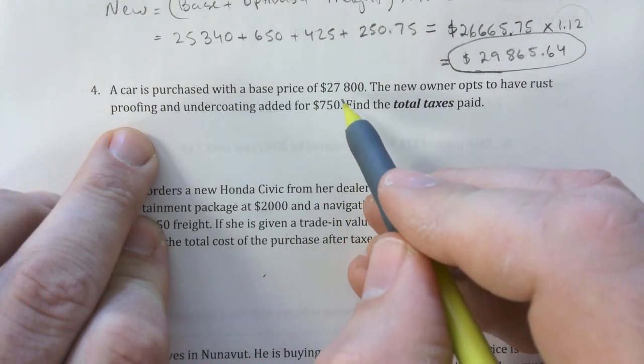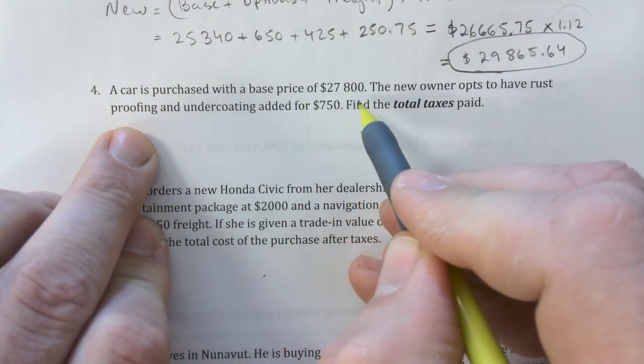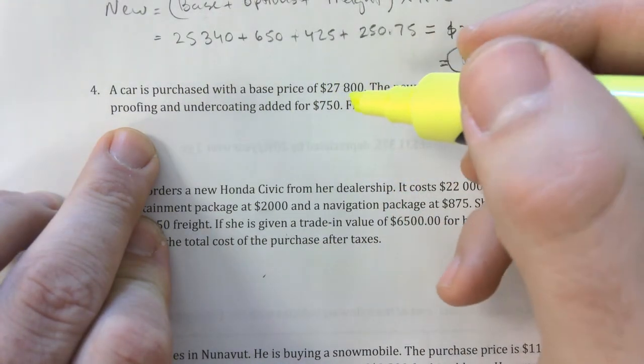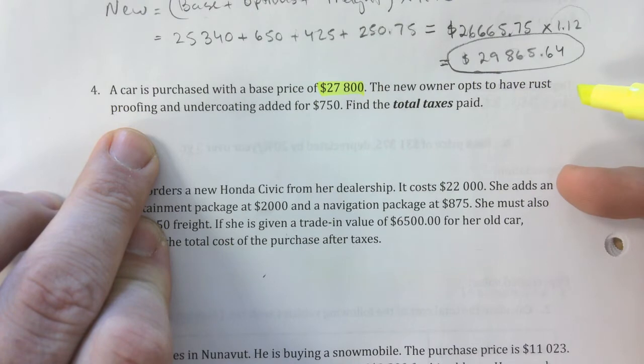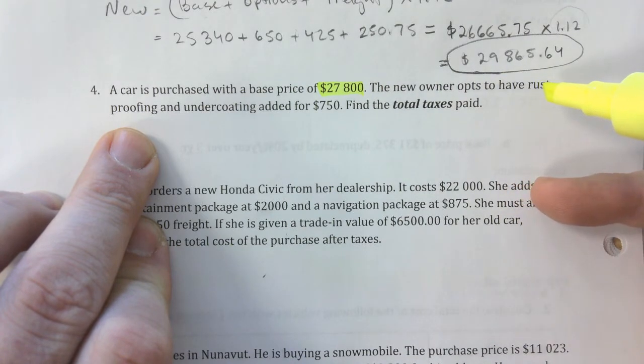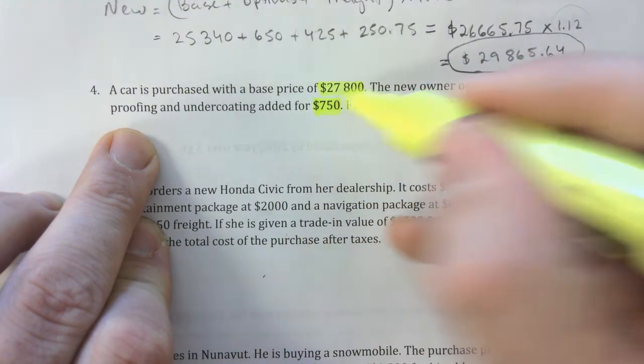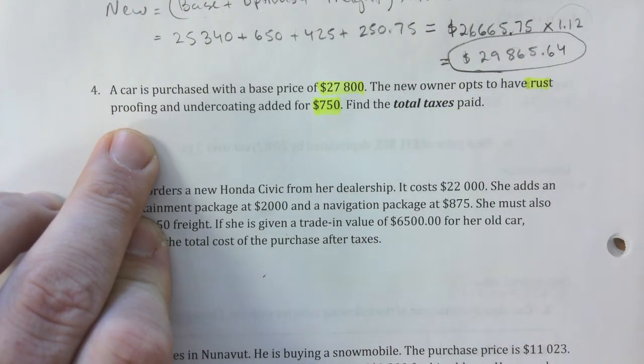So here it is. The car is purchased with a base price of $27,800. The new owner wants to rust proof for $750. Find the total taxes paid.